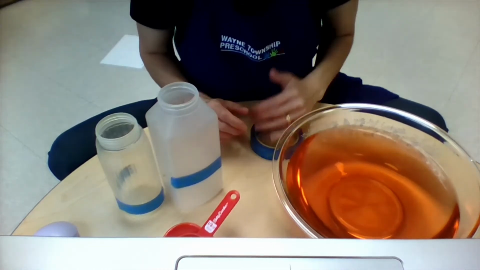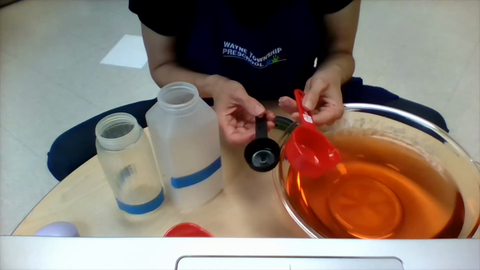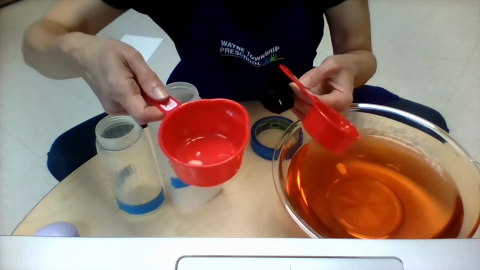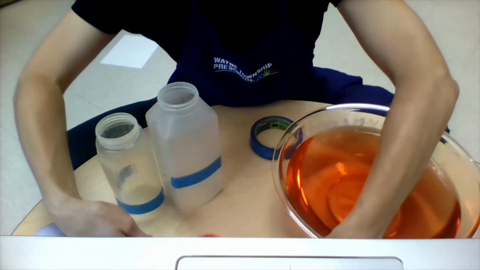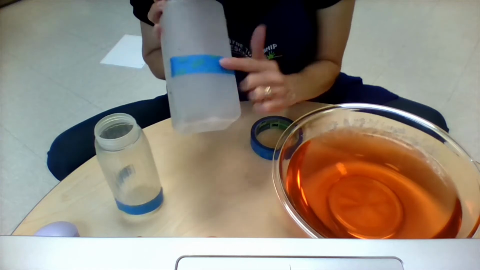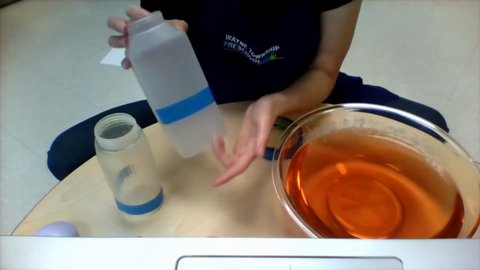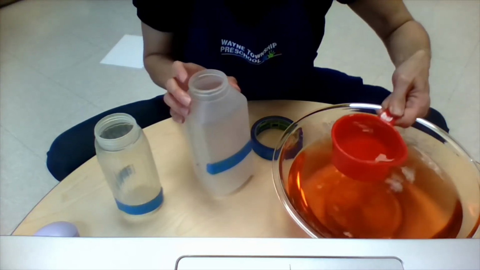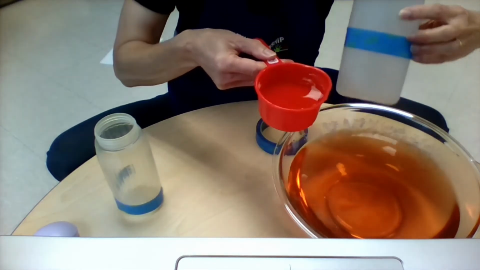So it's called fill to the lines. What you'll do is your child will take one of these measuring scoops. You can take a big one, you can take a little one. You might do the big one first and then try it with the little one. You're going to take the tape, put it on your container, and then tell your child to fill it to the line. So they'll take their scoop and they'll count how many scoops of water it takes to fill to the line.